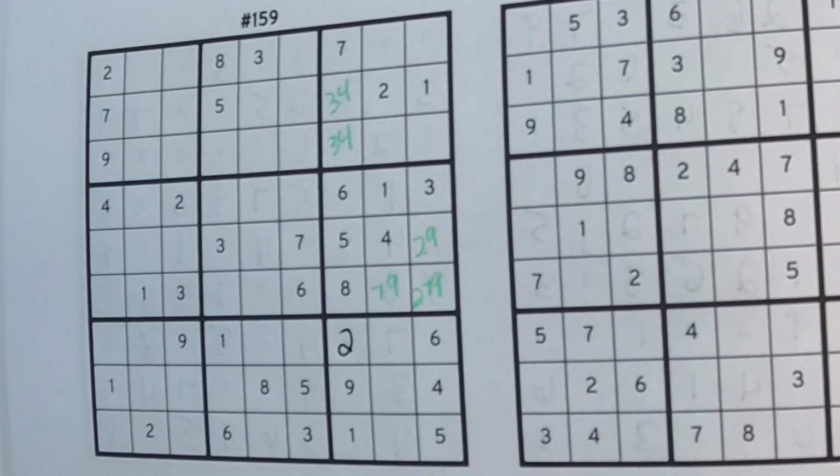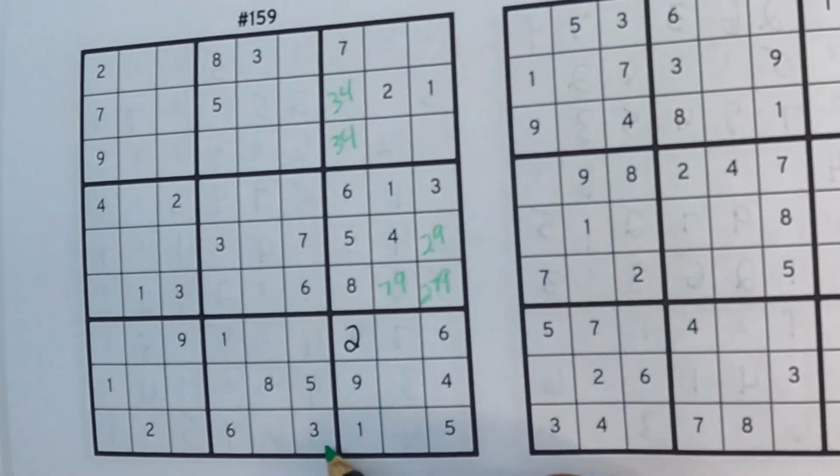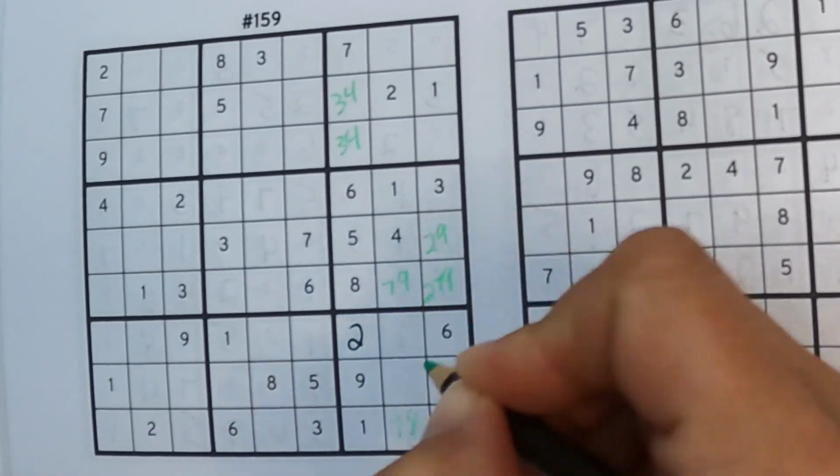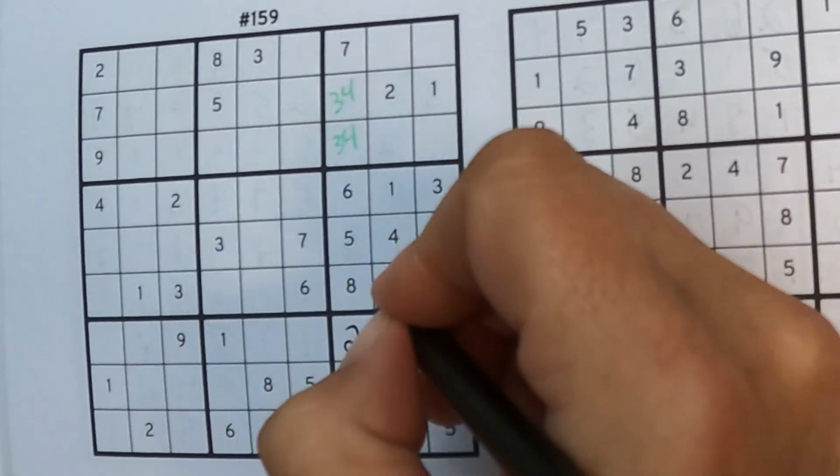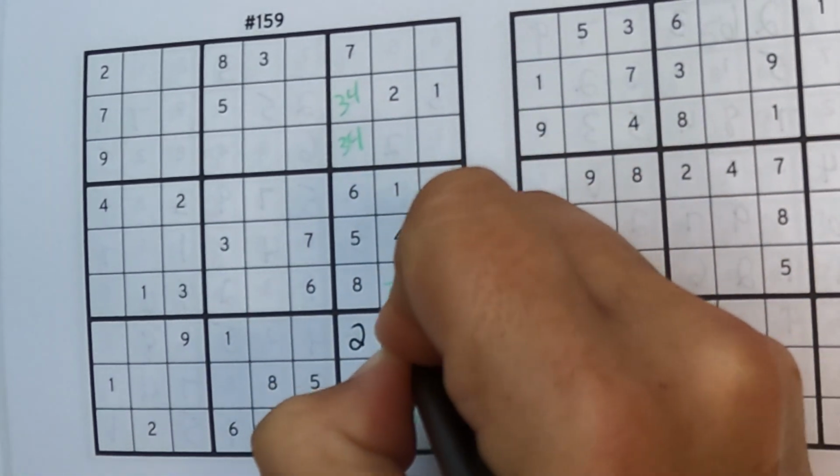For this box now, we're missing 3, 7, and 8. We've got a 3 here, so 7, 8. 8 here, so 3, 7, and no help here, 3, 7, 8.